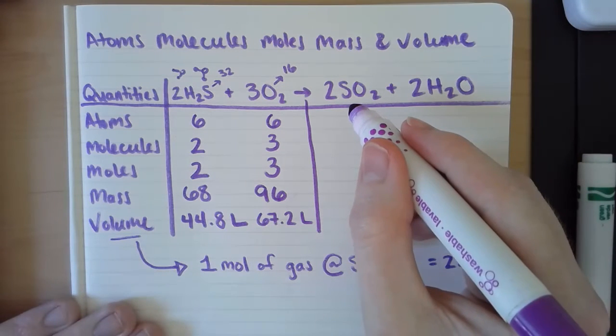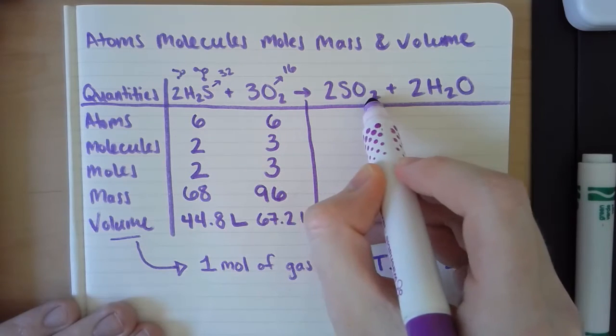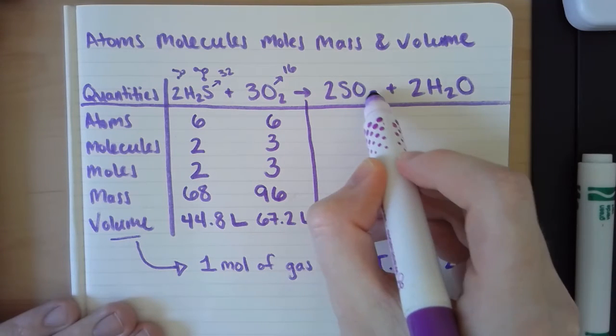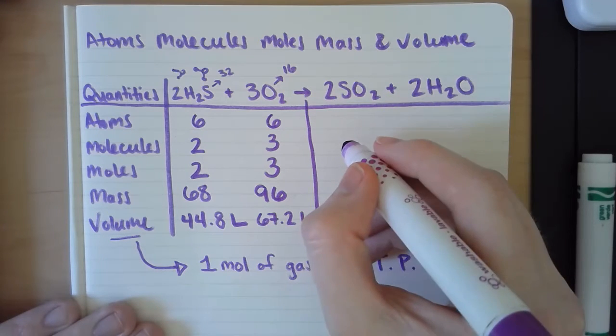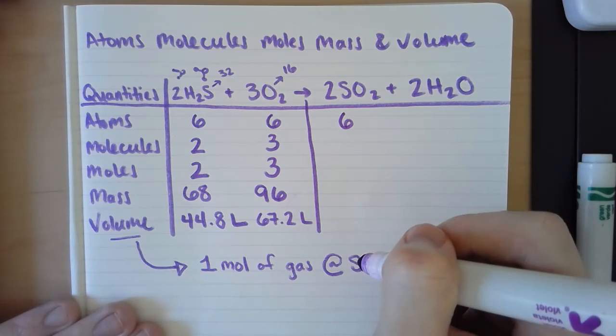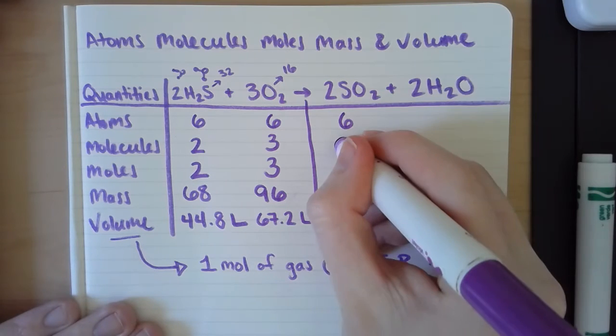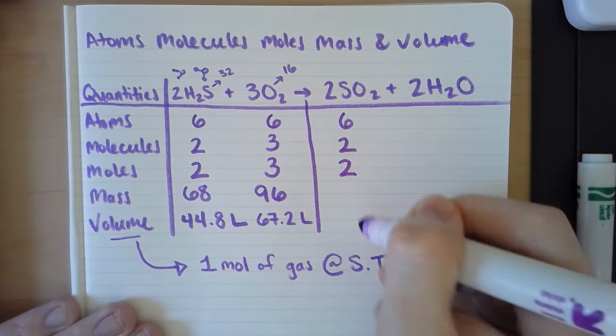So then we have, for atoms here, we have 1 atom plus 2 of these atoms, that's 3 total in this one molecule, but we have 2 molecules, so that's 6 atoms here. How many molecules do we have? Well, we have 2 of them. How many moles? Still 2. What's the mass?